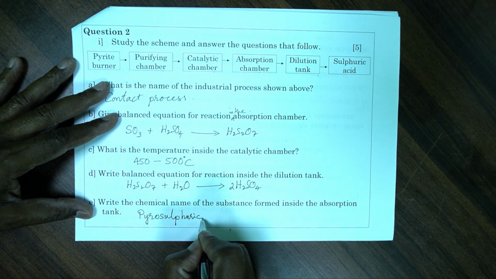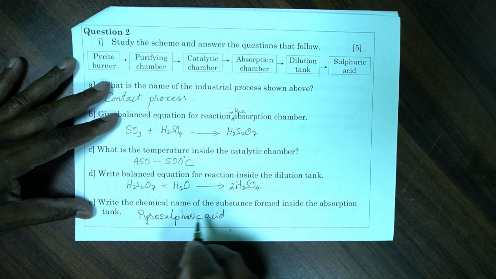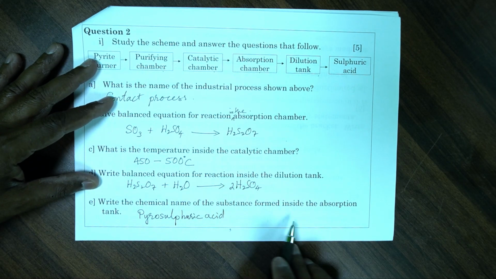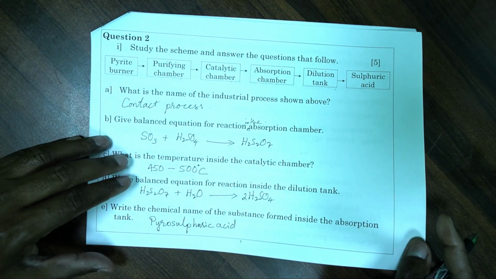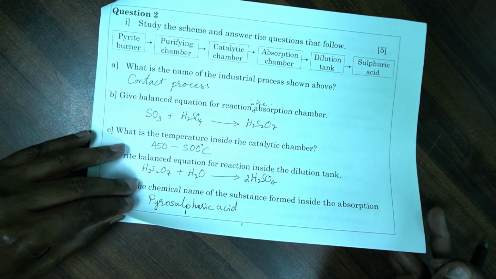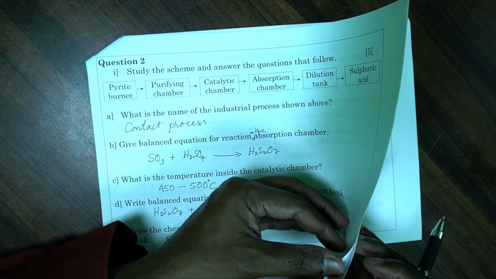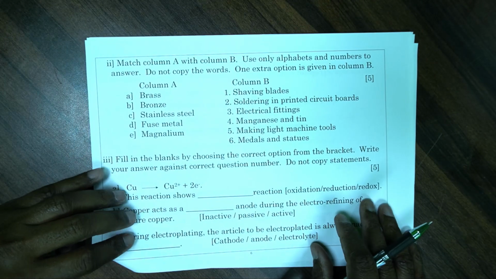Pyrosulfuric acid. Oleum is the common name but not the chemical name. The chemical name is pyrosulfuric acid. Okay, so we have 5 parts to this question, part 1. That is a 5 marks question. Now we will go to the second part of this question, part B of question 2.